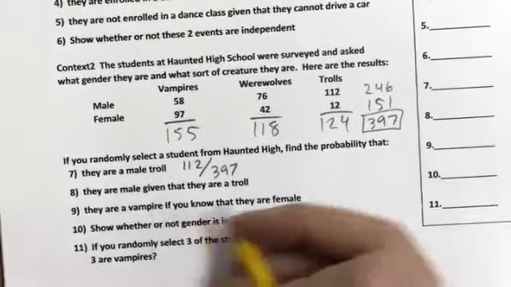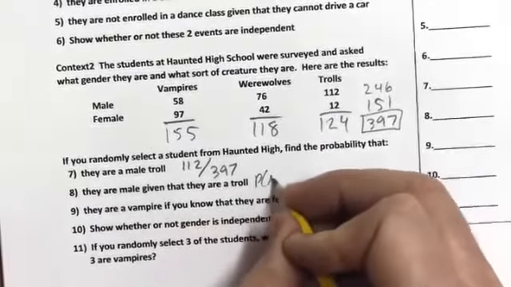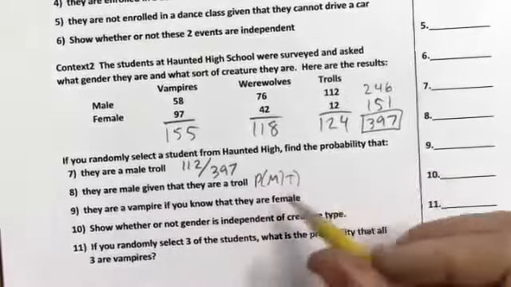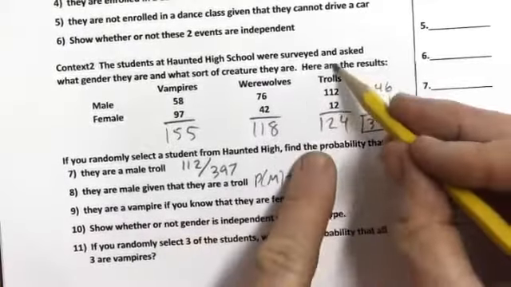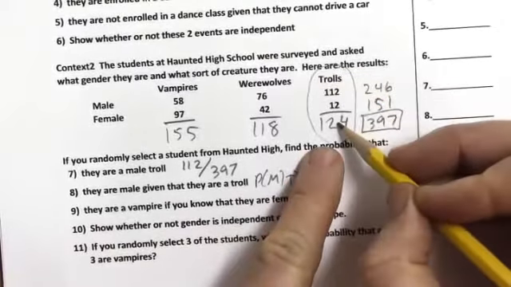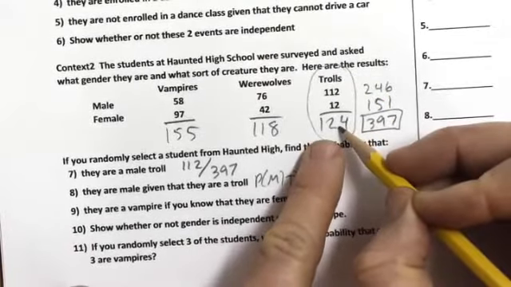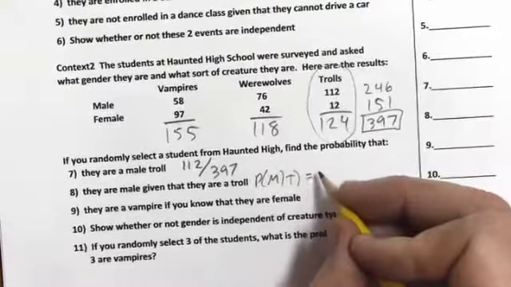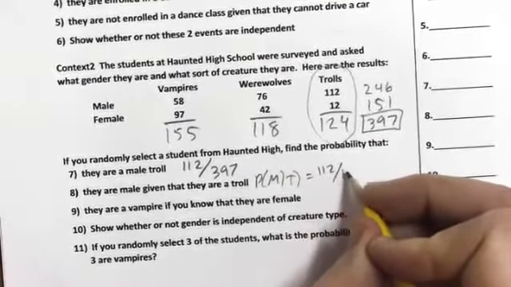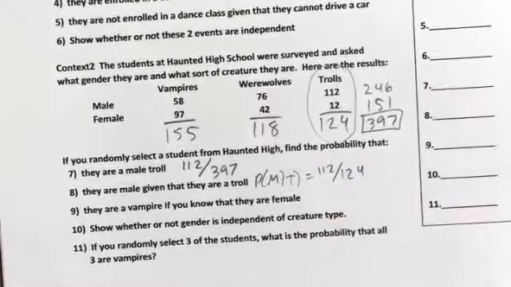Okay, good. So what's the probability they'll be male given troll? Well, given they're the trolls, you can only look at what you're given. You're just given these 124. If you randomly select one of those, what's the probability they're male? And that would be 112 out of 124.